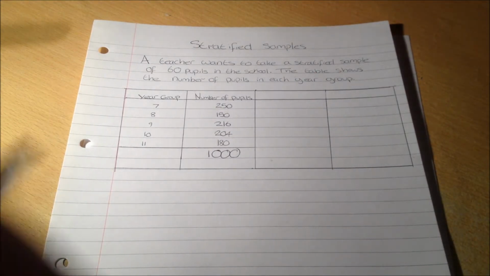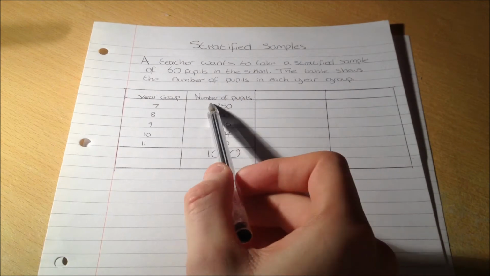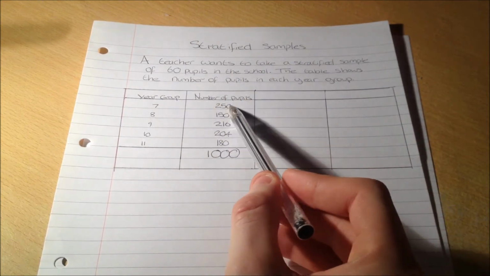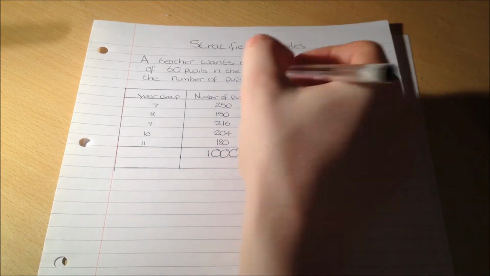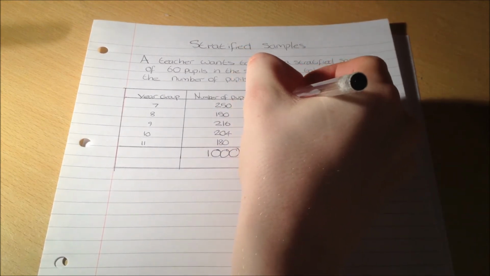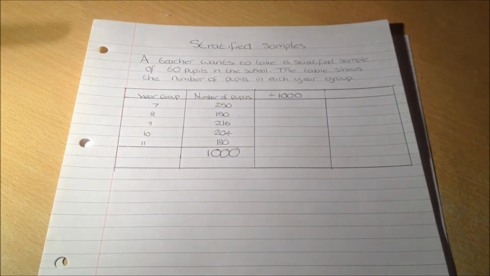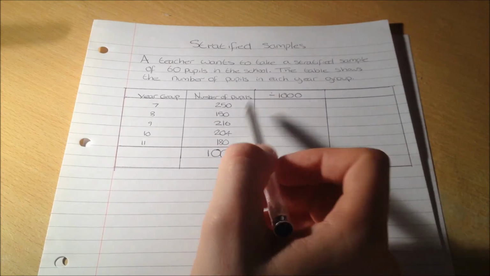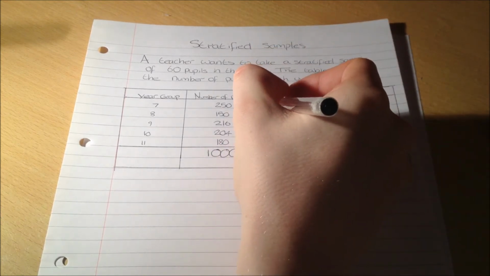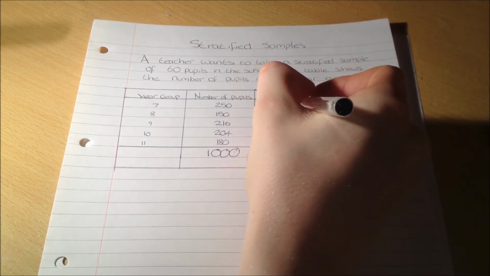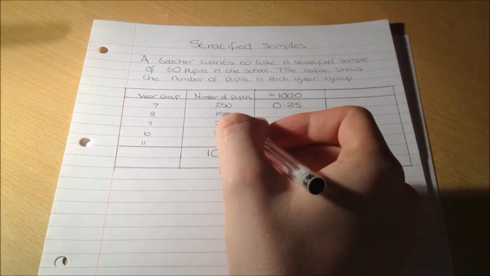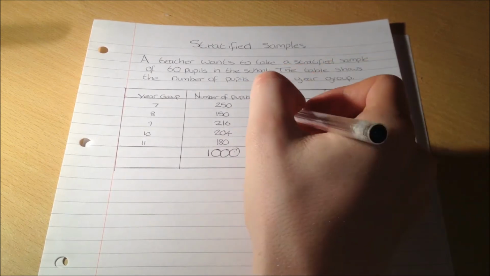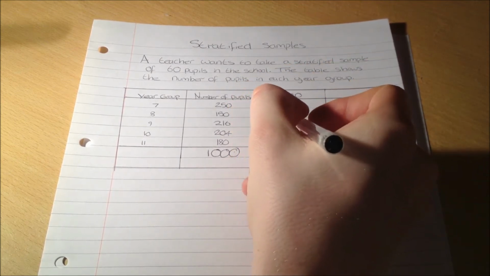Now, to work out the amount of pupils from each year group, we will first divide each one of these by 1,000. To make this easier, we'll create a box for this. So 250 divided by 1,000 is 0.25. 150 divided by 1,000 is 0.15, and so on.